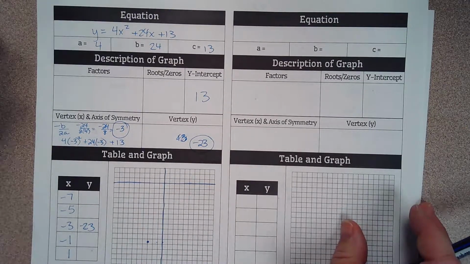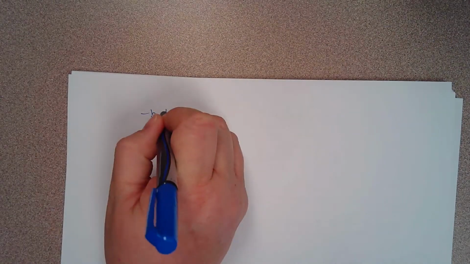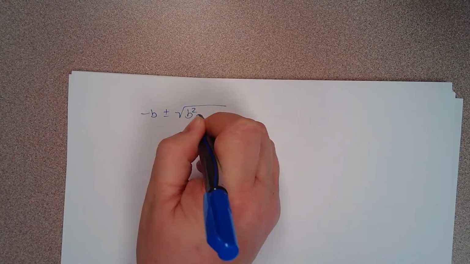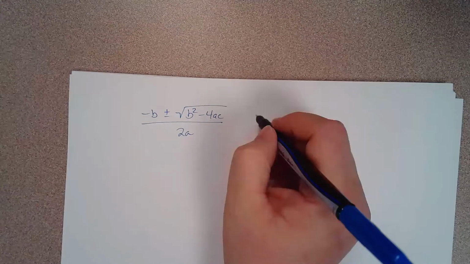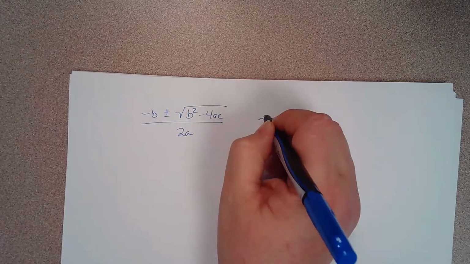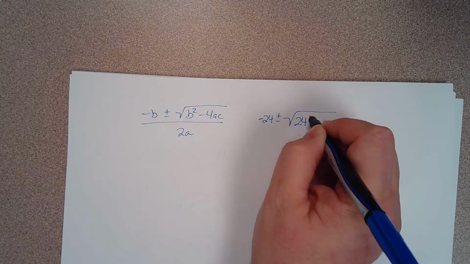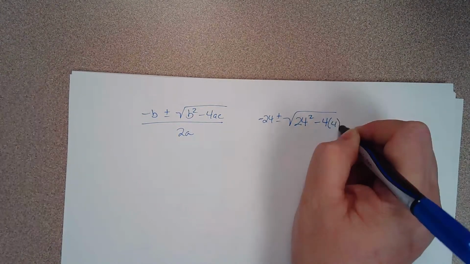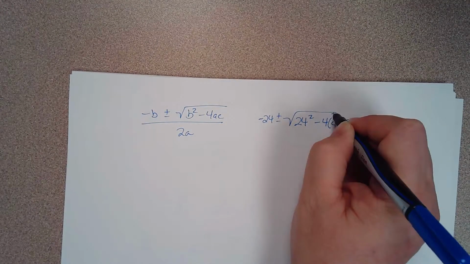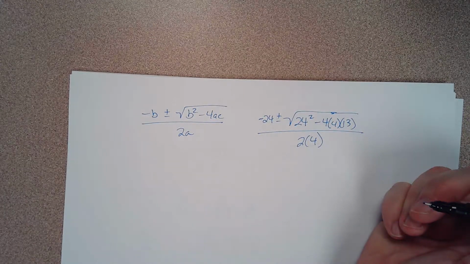So let's go back to using our paper that we had, and let's do our negative b plus or minus square root b squared minus 4ac all over 2a formula. So for the first one, we're going to have negative 24 plus or minus. Yes, you have to square 24. Minus 4 times 13 all over 2 times 4. So it is kind of ugly, but most of us just enter it into the calculator.